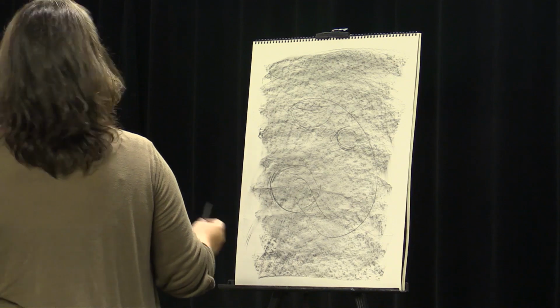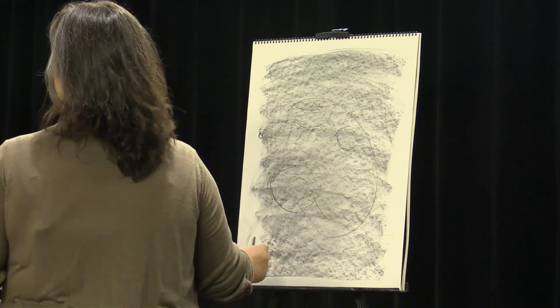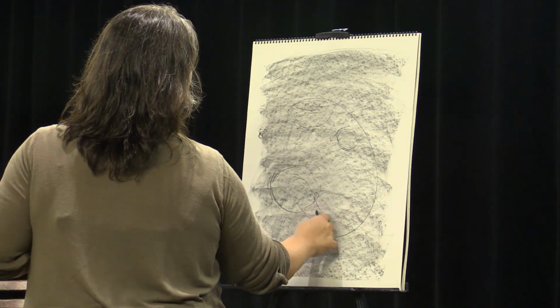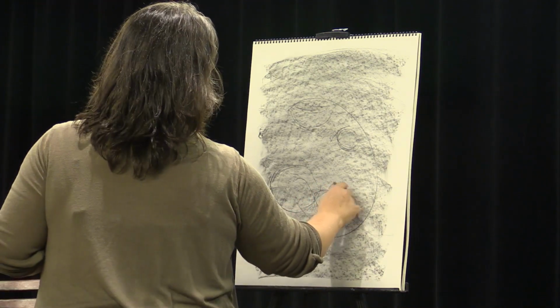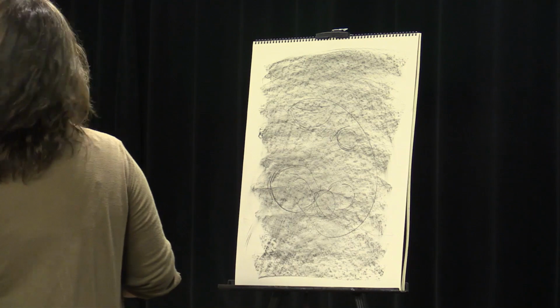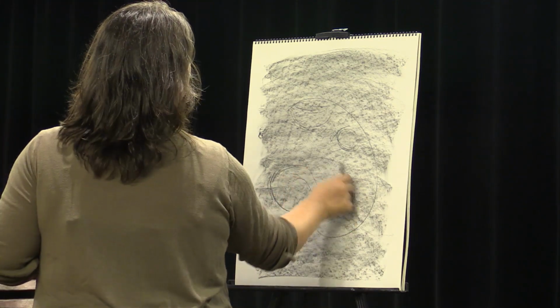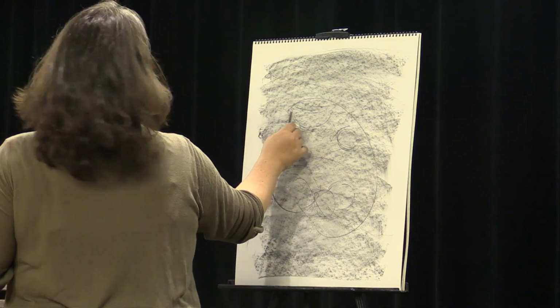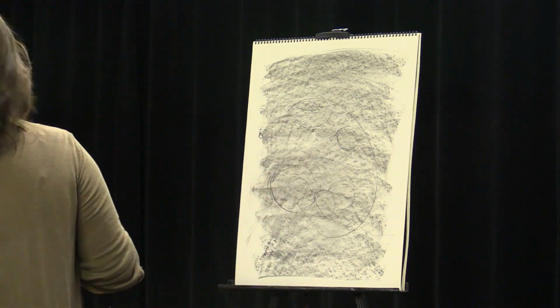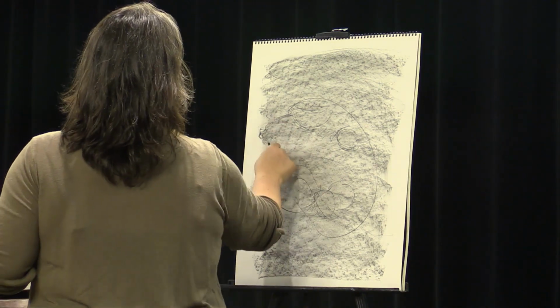We make decisions with our brain. We make conscious, educated choices of how the image is going to look and how it's going to work as a whole.